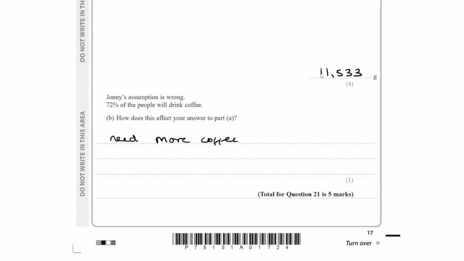You could say that this is an underestimate, in which case you could say that your answer to part A wouldn't be enough coffee or anything like that. I think this is probably the most obvious answer though, isn't it? Need more coffee.